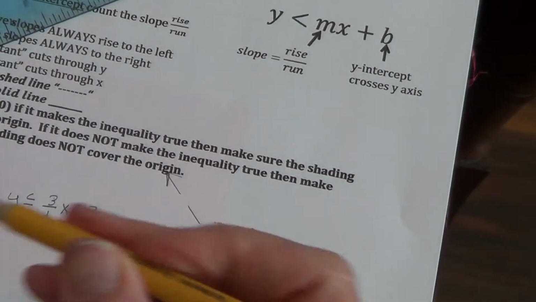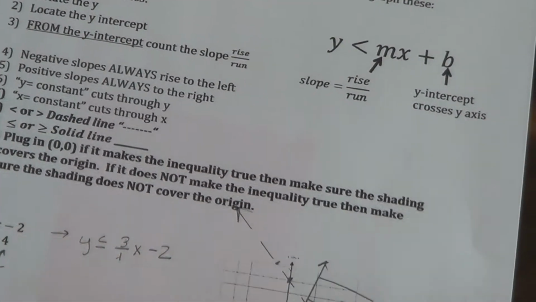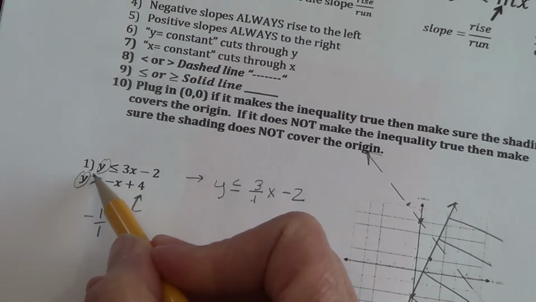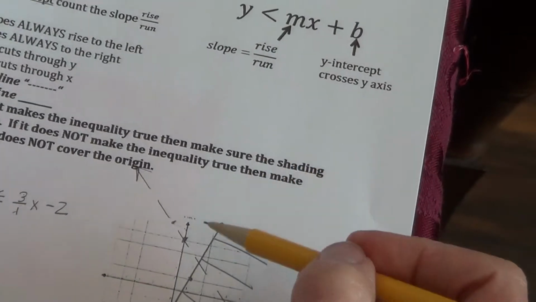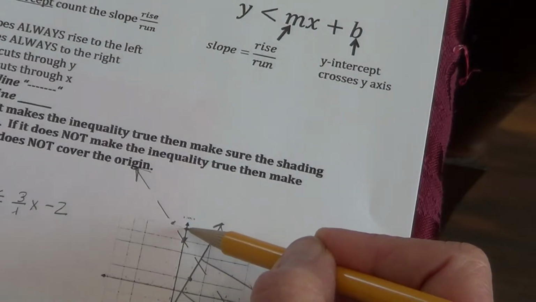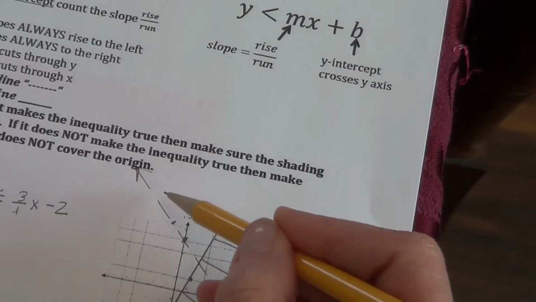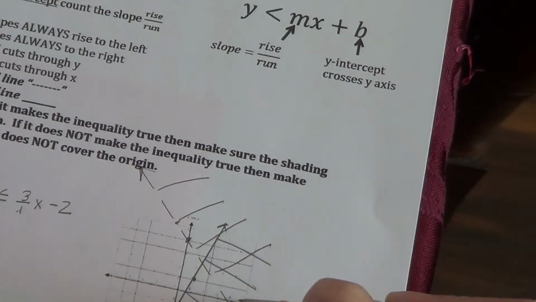Now, I look at the sign that says y is greater than. In other words, the shading should be on the greater than side of this line. So at positive 4, which is greater, 5 or 3? 5 is greater than 4, so I shade to that side of the line.